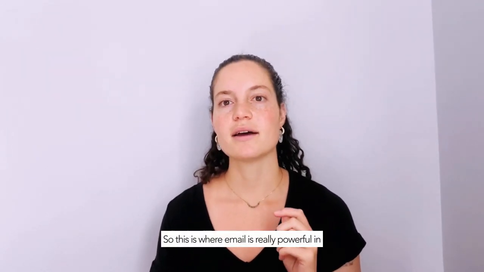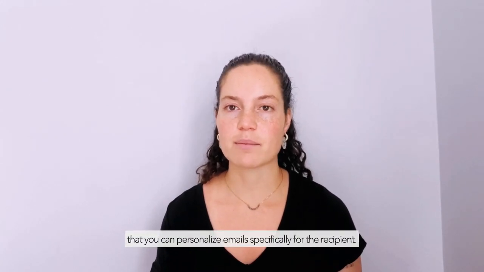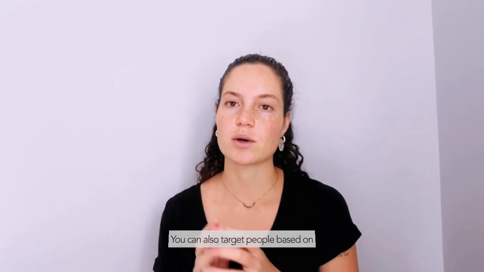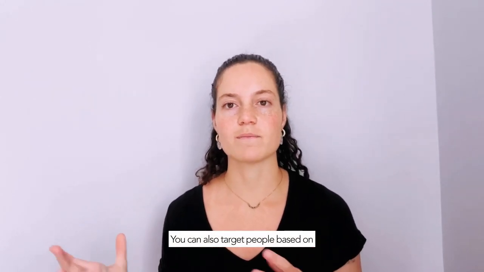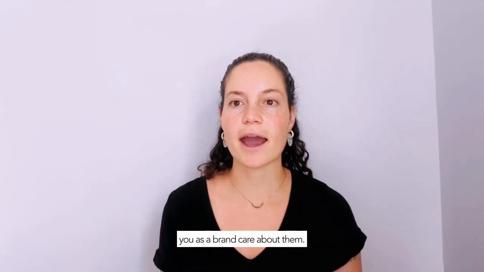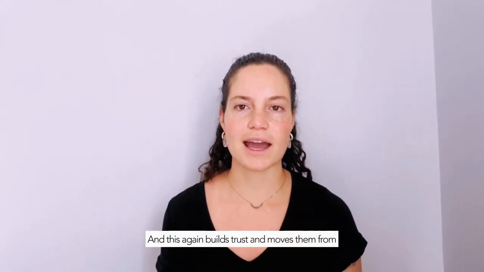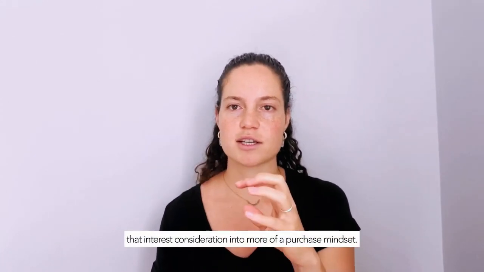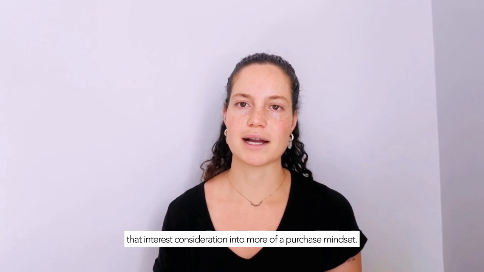So this is where email is really powerful in that you can personalize emails specifically for the recipient. You can also target people based on specific demographics. So people really feel like you as a brand care about them. And this again builds trust and moves them from that interest and consideration into more of a purchase mindset.